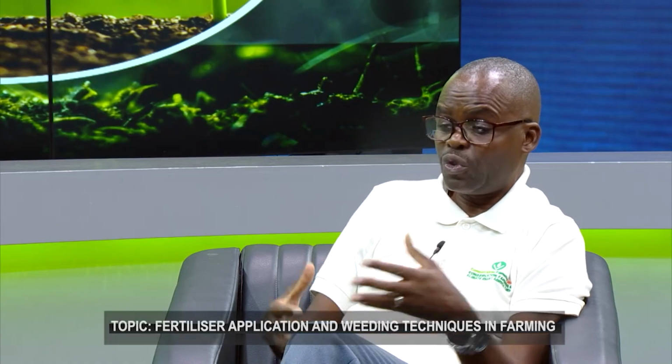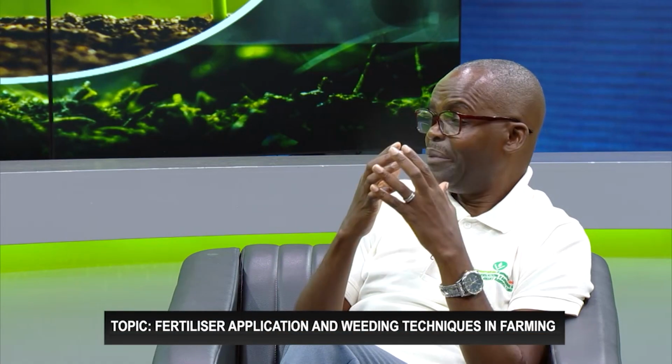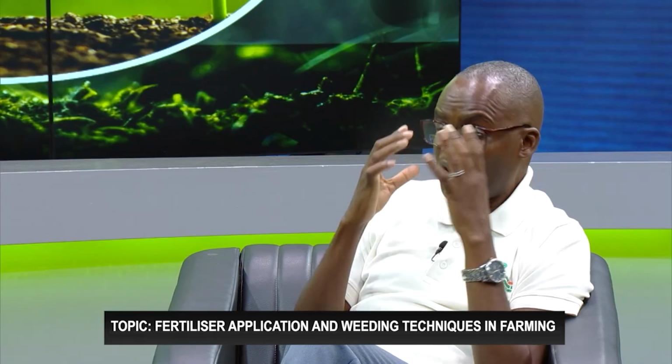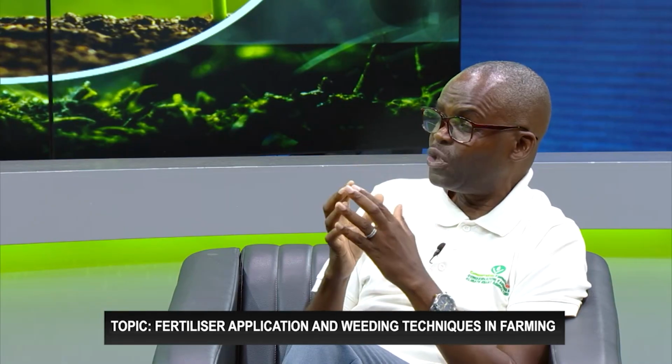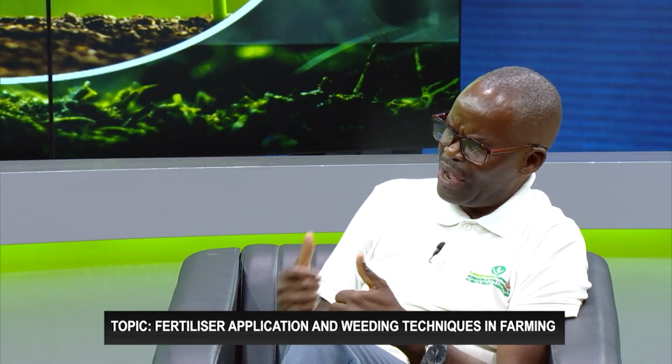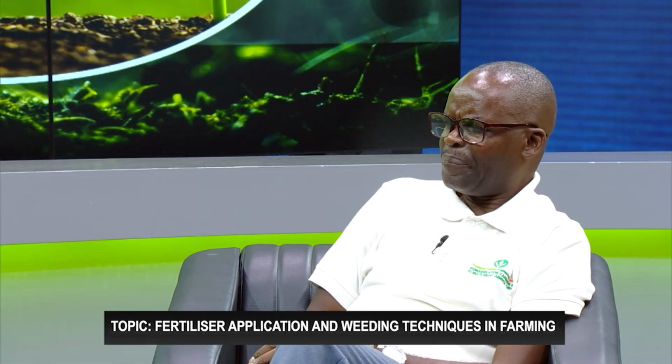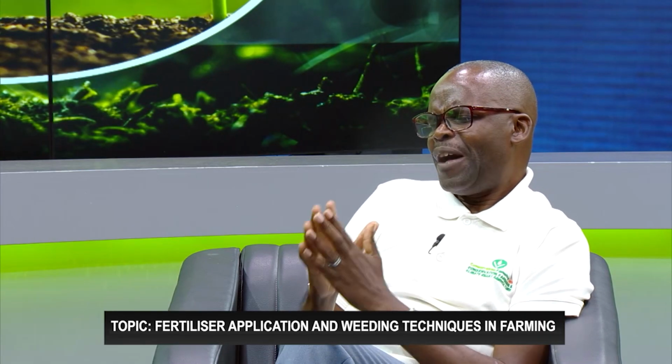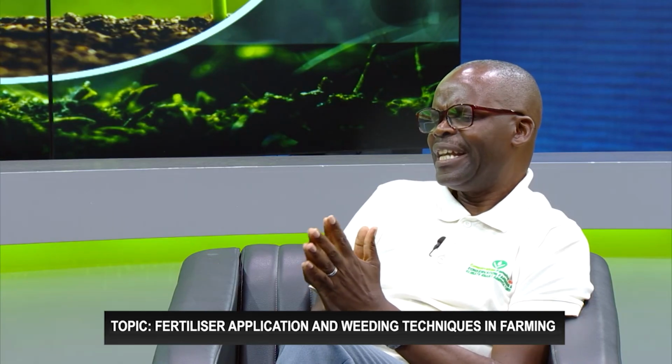So for a farmer to use this, safety is important. They need to put on the gear, clothes, long clothes or overalls, shoes. They cover their face with goggles and also their mouths to ensure that they do not inhale some of these toxic materials. So for a farmer to use this is why I said they need to be trained.